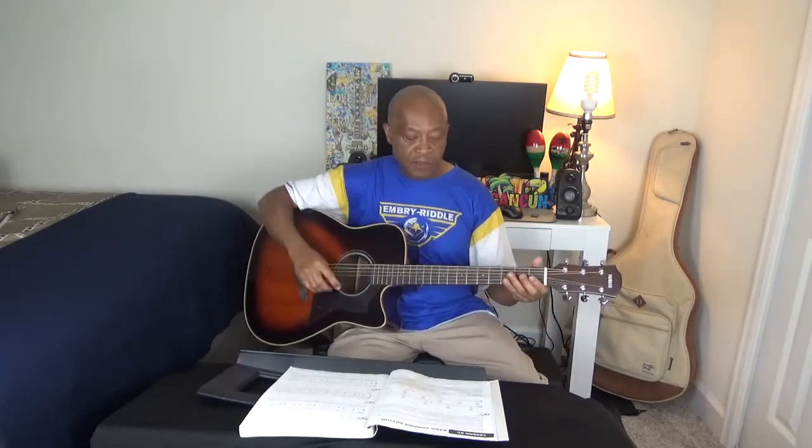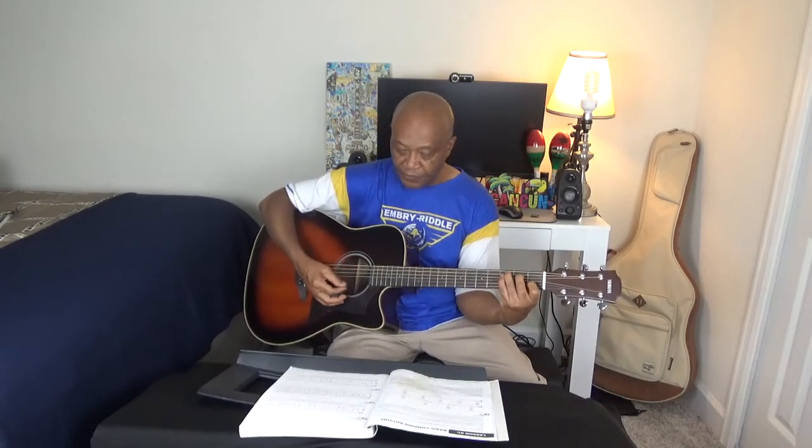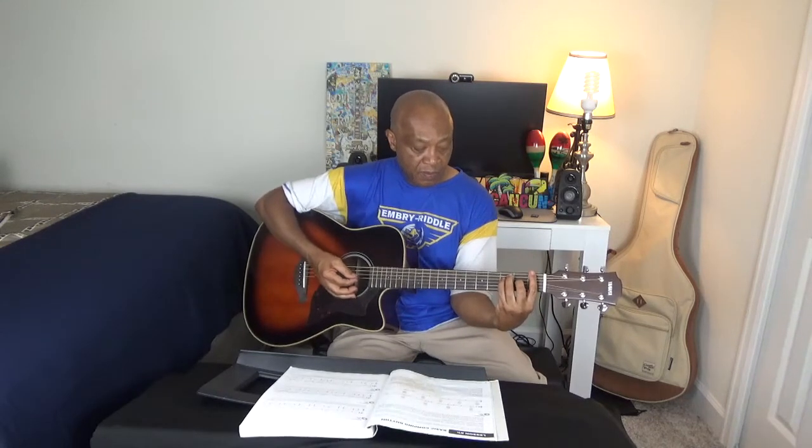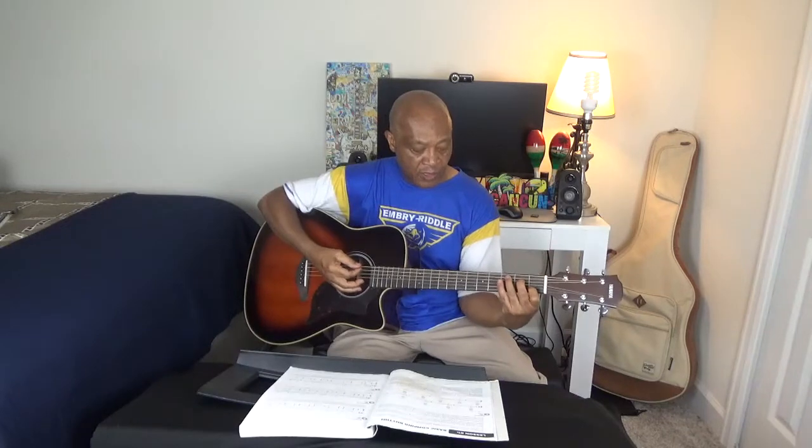So if you're playing in the key of C, you play the root C, and then you move to F. Okay, 1-4-5-1.